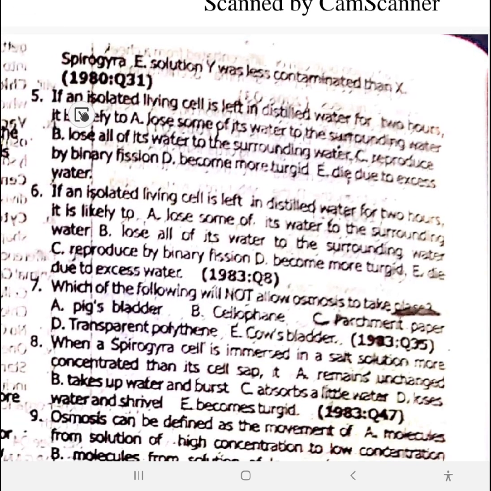5. If an isolated living cell is left in distilled water for 2 hours, it is likely to do what? Become turgid. It will absorb water, endosmosis. 5 is option D. 6. If an isolated living cell, the same question, it will become turgid. Option D. 7. Which of the following will not allow osmosis to take place?